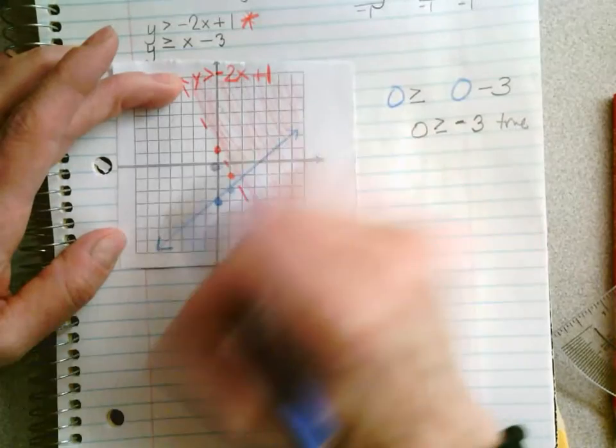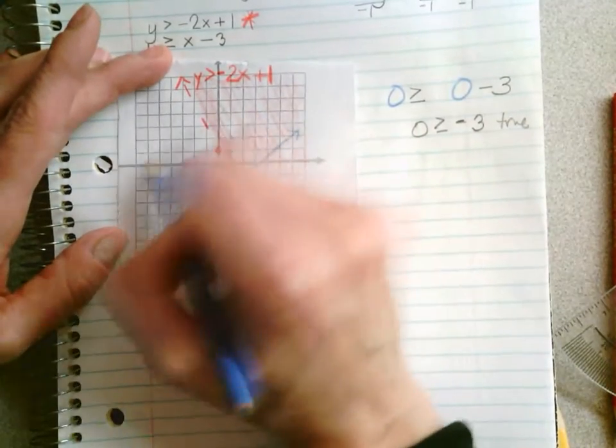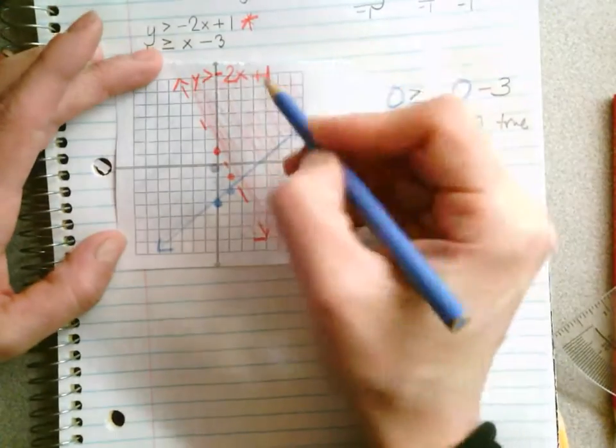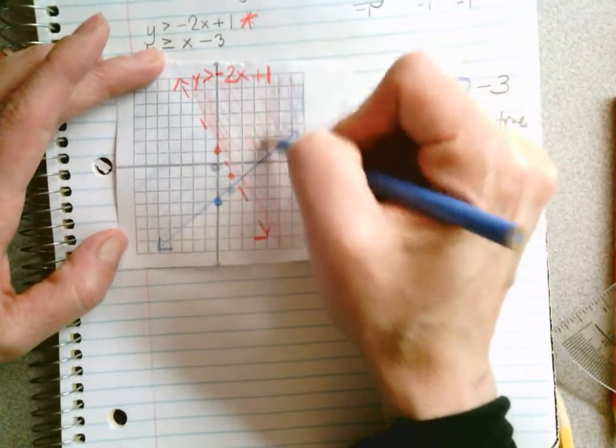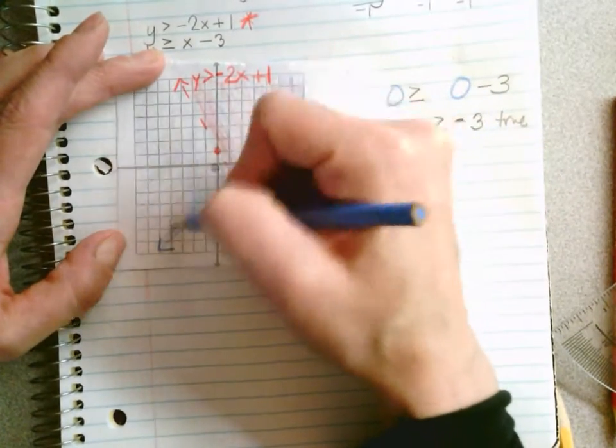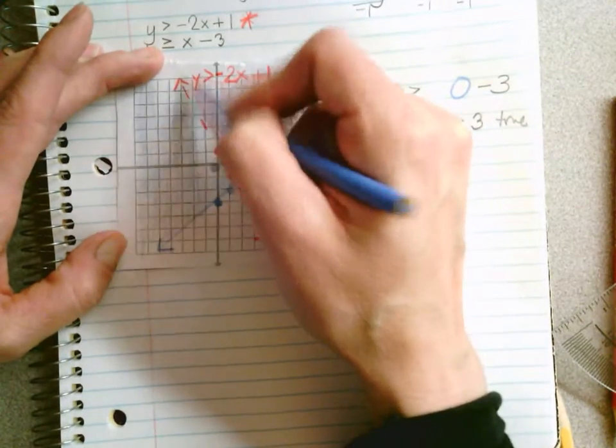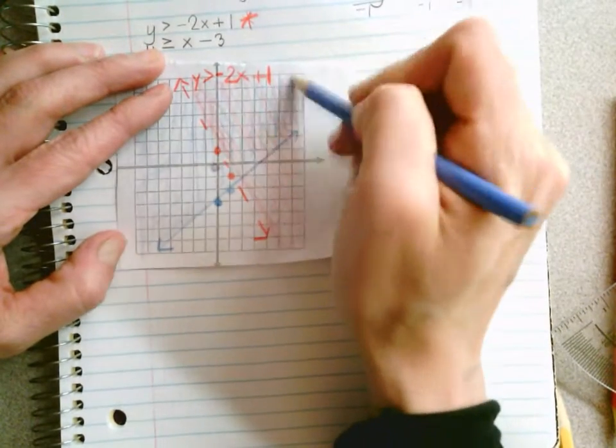The only time this doesn't work is if the origin is on the line. And if the origin is on the line, choose something else. Choose another pair of points that you feel is easy to do. Any pair of points will do.